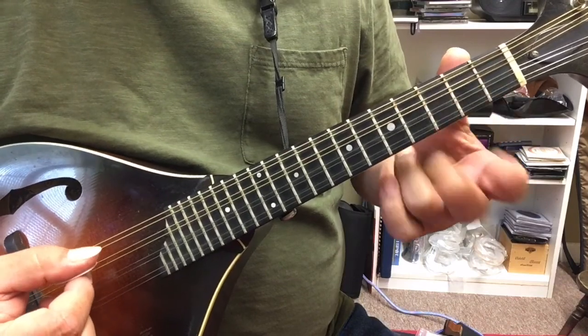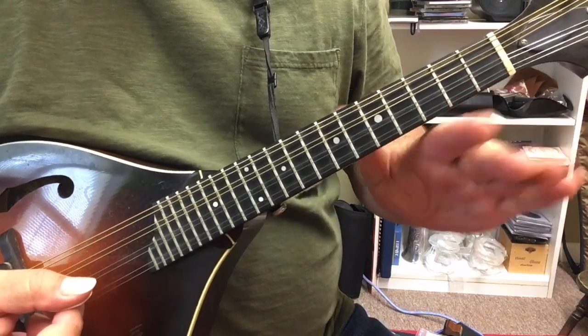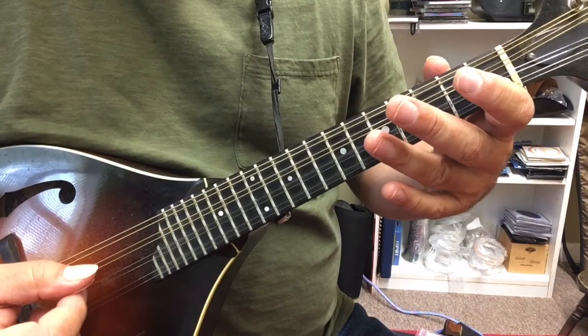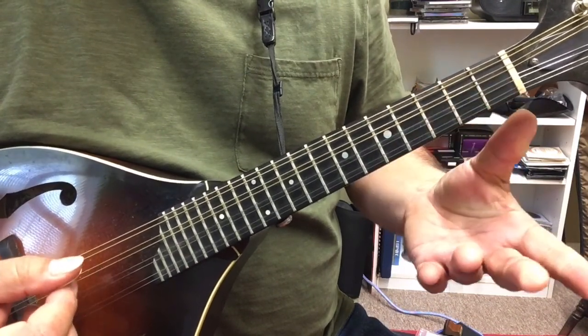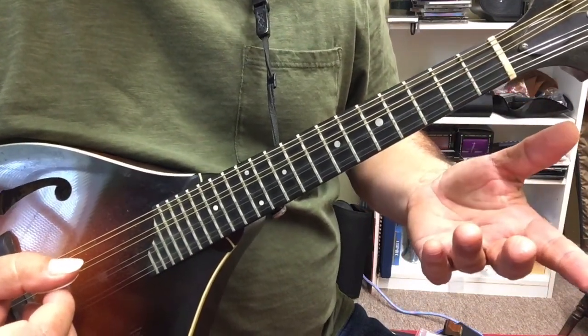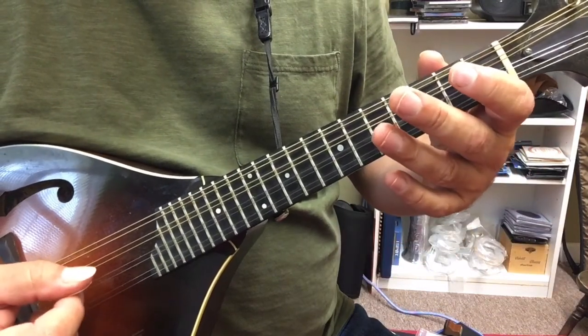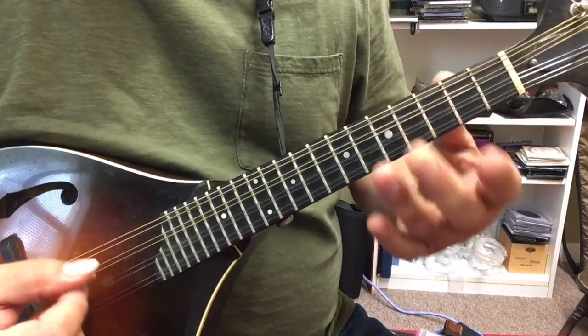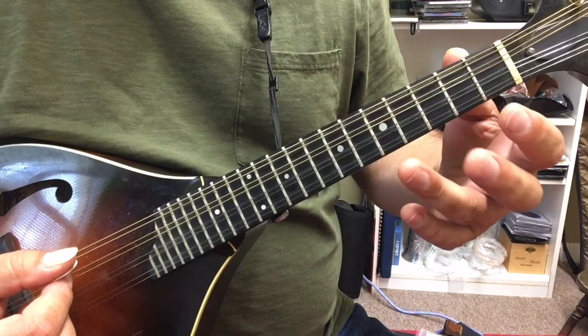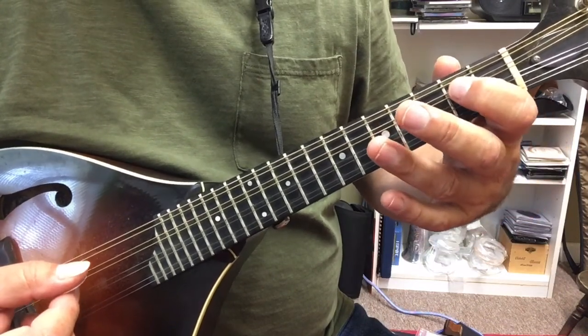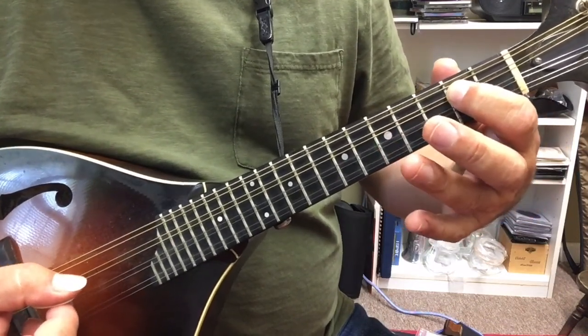And then you go back to the first note again. So it's a 4-note pattern. 1, 2, 3, 4. So you started on D and you ended on D. Up 3 notes, back to the note you started with. Now the next note of the scale, the second note of the scale, is your first finger on the second fret, that's E. And we're going to do the same thing.